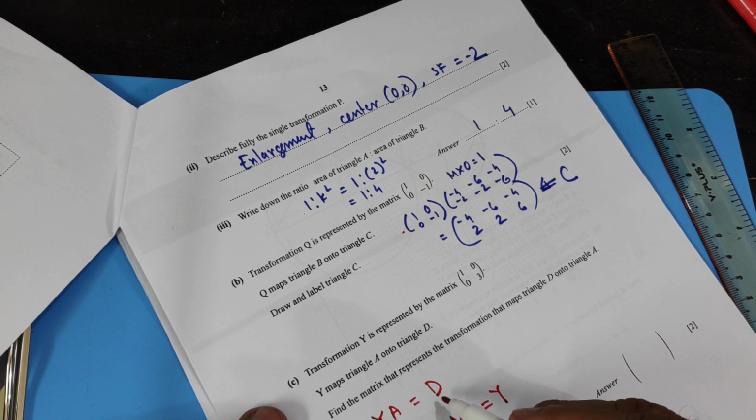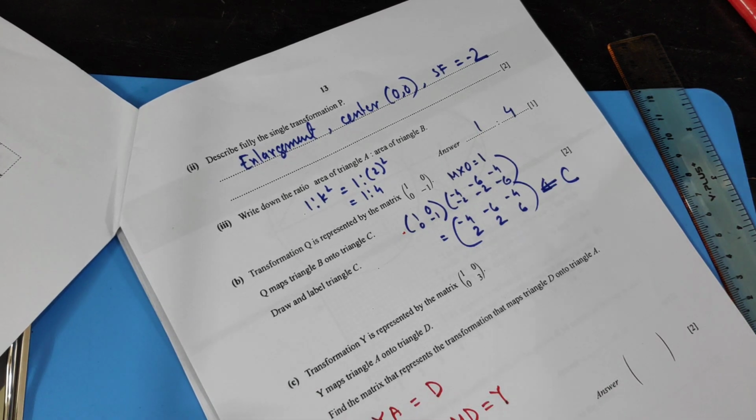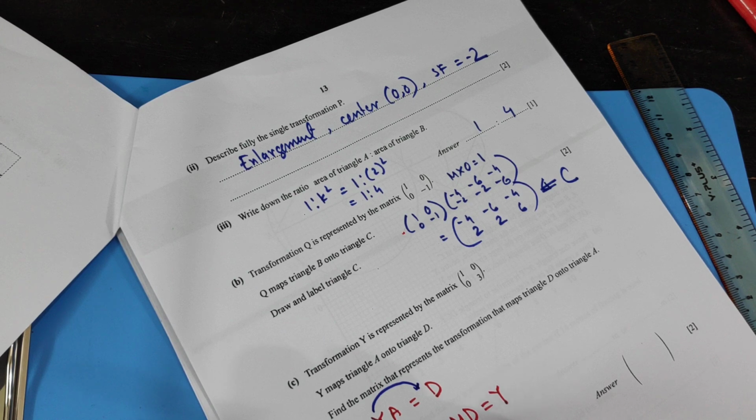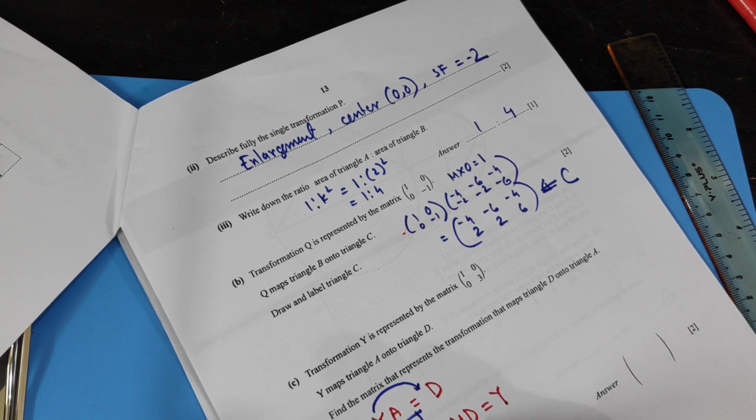In front of that, this is pre-multiplied. So if I bring this one to this side, I can write A equals Y inverse D.